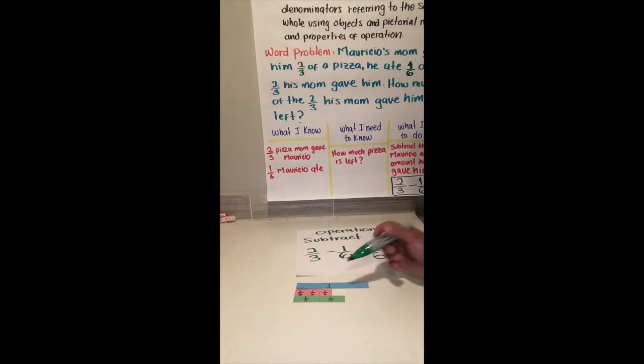Do you guys think this looks like a half of the whole? The pink strip? Yes, right? So this is the same as 1/2. Okay? So we can either give the answer saying 3/6, or we can give the answer saying 1/2.